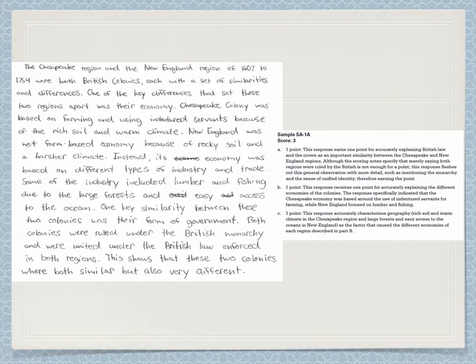So let's look at some samples of the answers, and again, these are from the AP Central website. This is a score of 3, a perfect score, where the student achieved all 3 points. In part A, the person earned the first point for explaining that one of the similarities between the Chesapeake and New England is they were both British colonies. But the student did go a little farther than just making a simple statement of that. The student went on to talk about both colonies being under British law, being enforced in both regions. And so because the student went a little farther with the point, the student earned the 1 point.